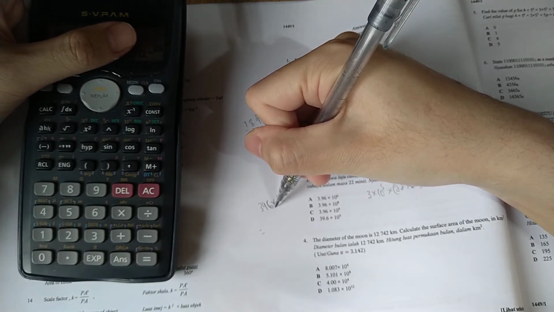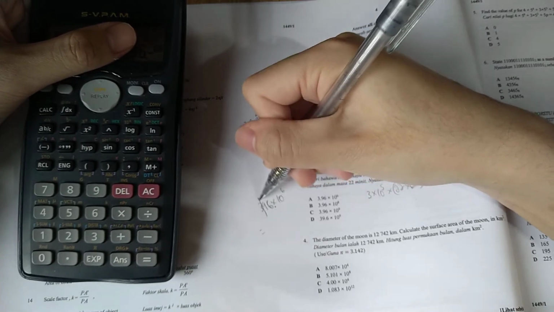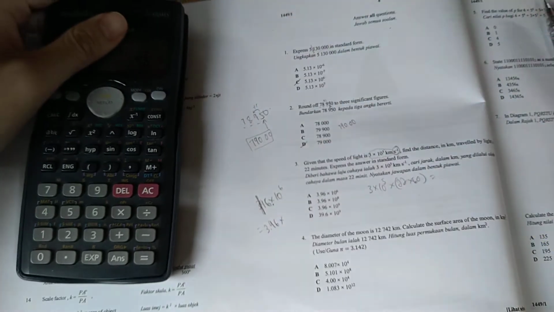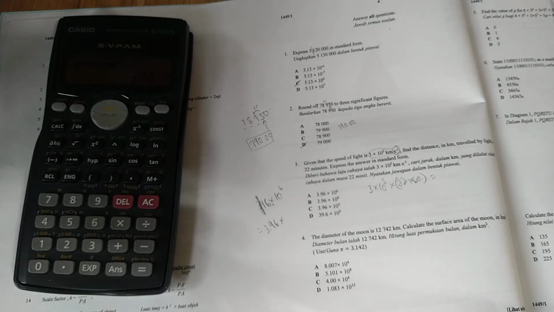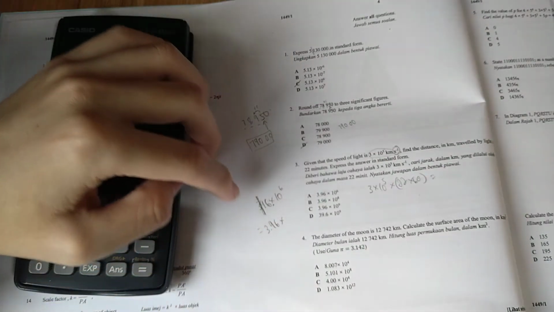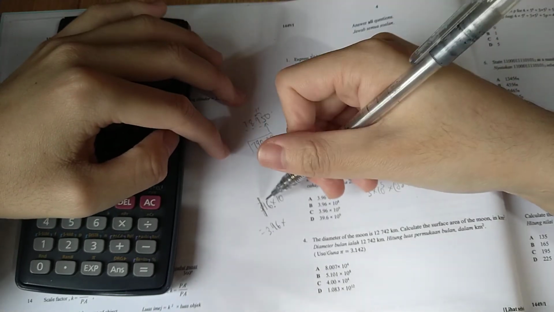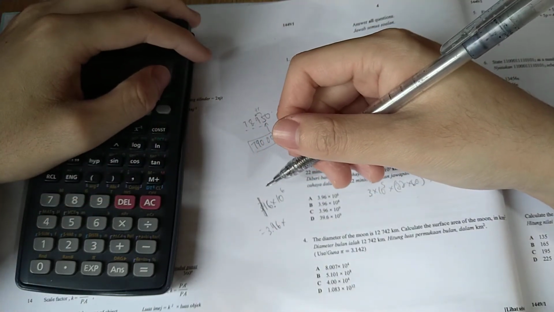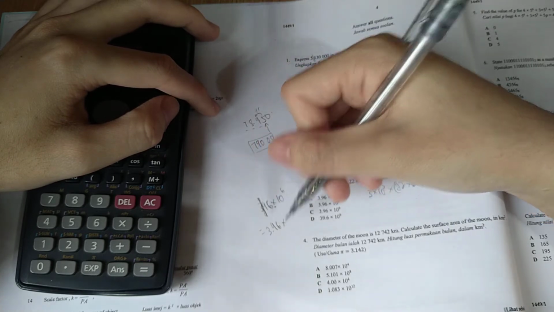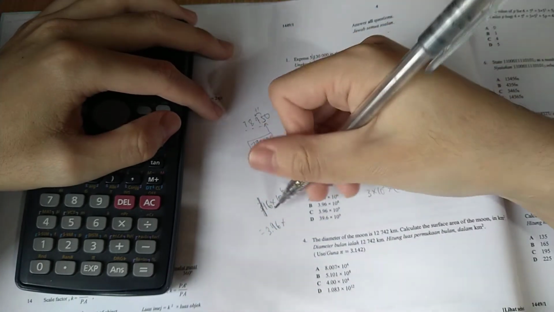Now you need to move so that the decimal point moves until here, so that it becomes 3.96. Because in standard form, the digit in front of the decimal point should always be 1 digit only. So if you move until here, can you tell me, is your number getting smaller or getting bigger? It's getting smaller, right? Because originally it's 396. Now it becomes 3.96. So your number is getting smaller.